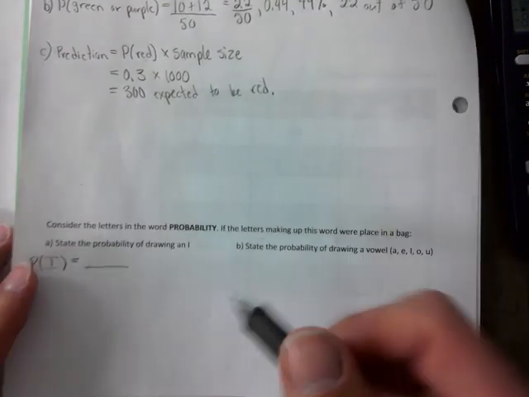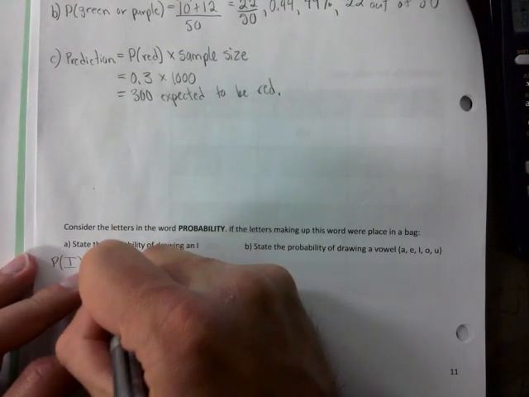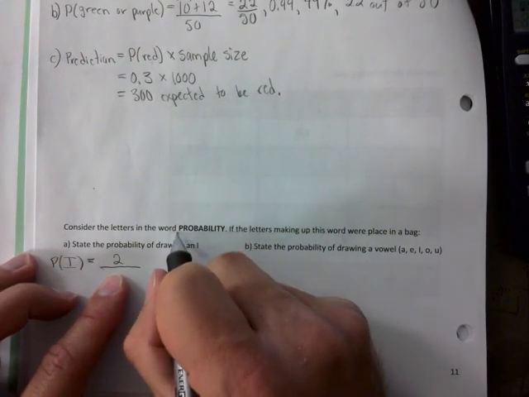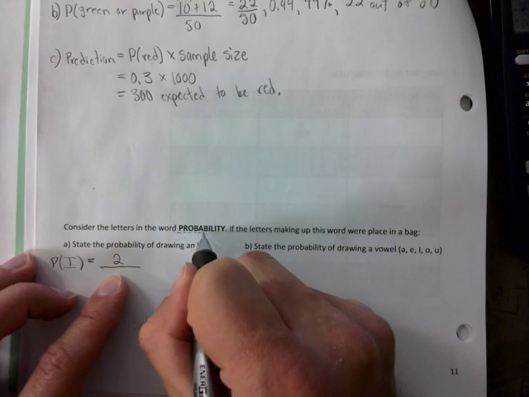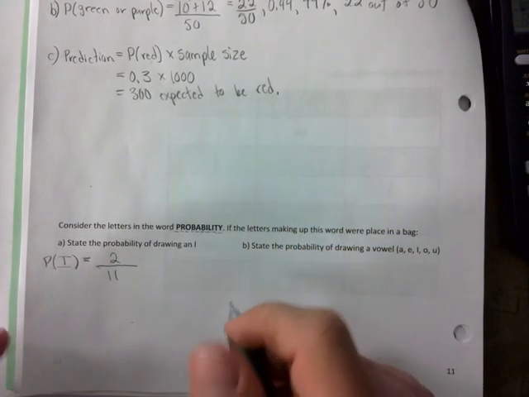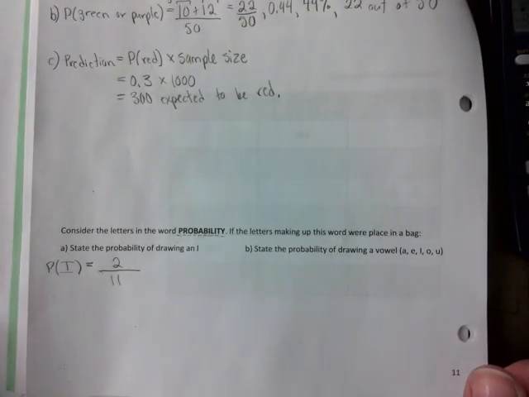This time we're drawing I's, so there are two of them, and there are 1, 2, 3, 4, 5, 6, 7, 8, 11 letters to choose from. So that would be our probability.